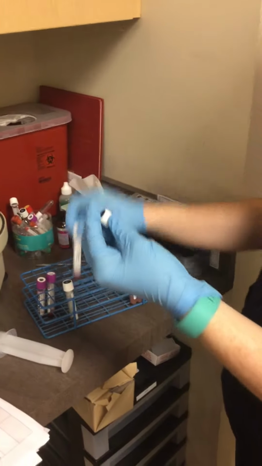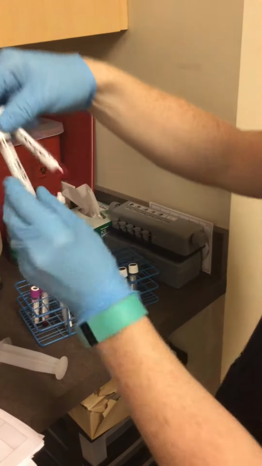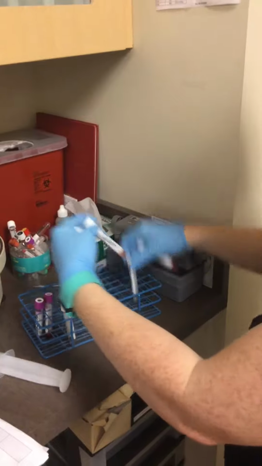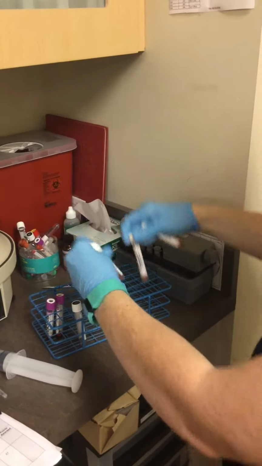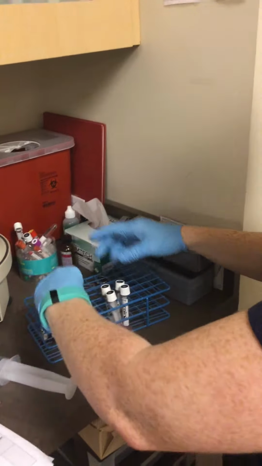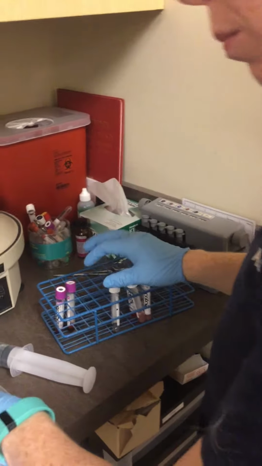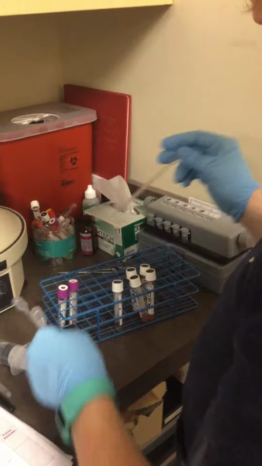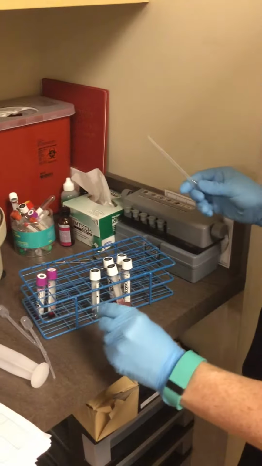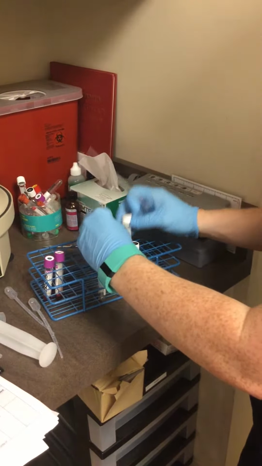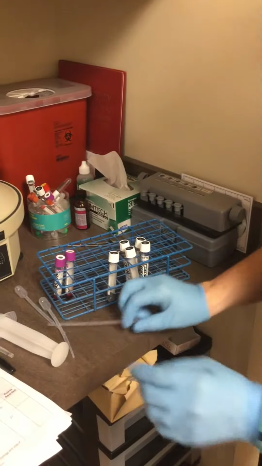So now I have recipient cells, donor cells, then recipient plasma and donor plasma. And then I have my control here. So I'm going to put 2 parts plasma to 1 part of red blood cells. So I need 2 more tubes. So follow me here.